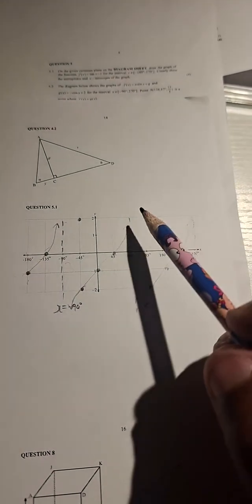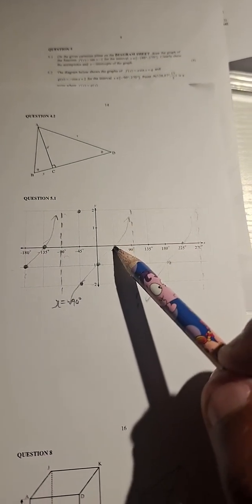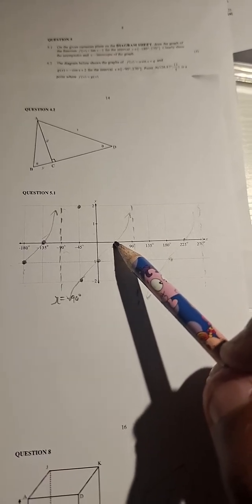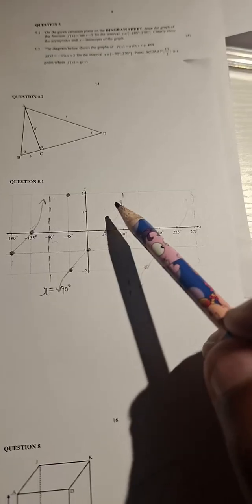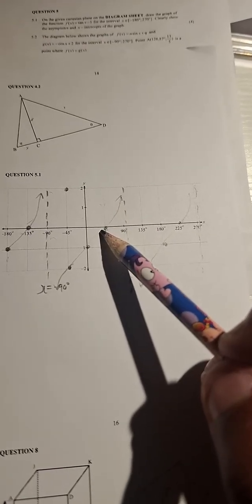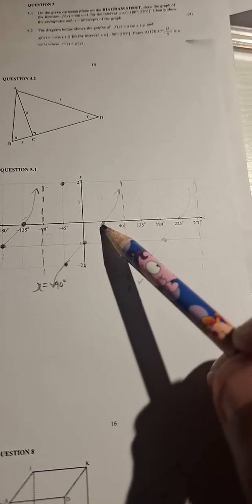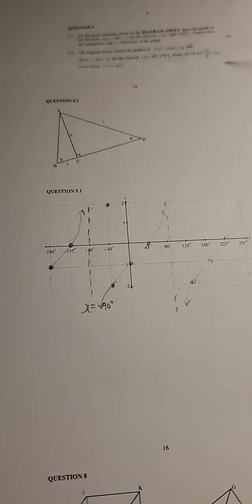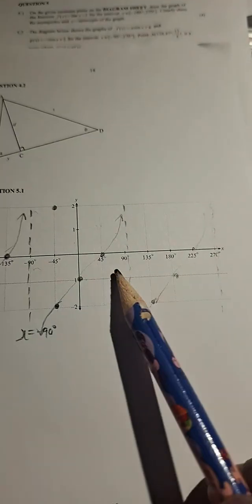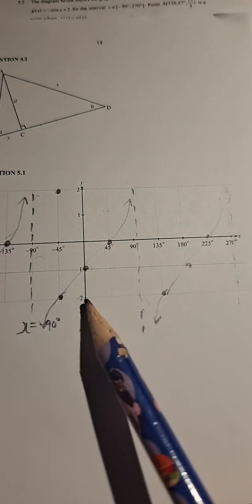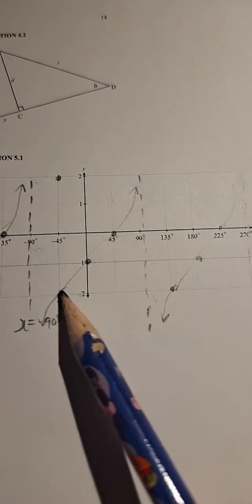The graph has shifted down, because usually for the mother graph, 45 was at 1, but all of a sudden it's down to 0. So I think that's definitely the function. Then what we do is we note the pivotal points. Of course they will be seeable: negative 45 and 135 at negative 2.